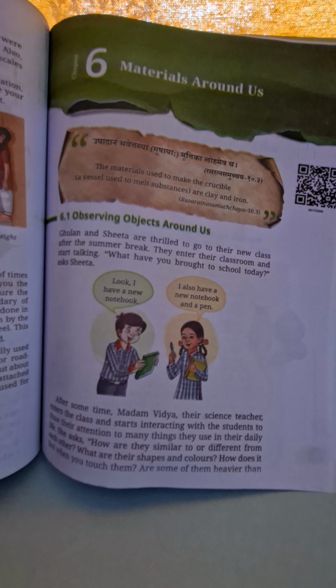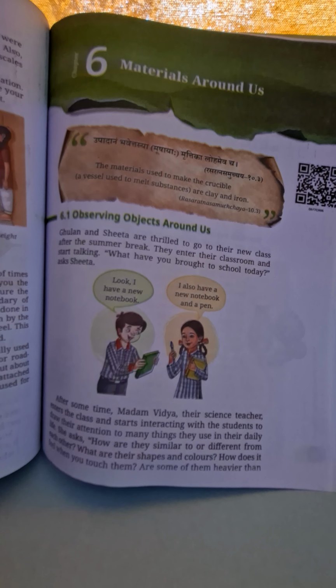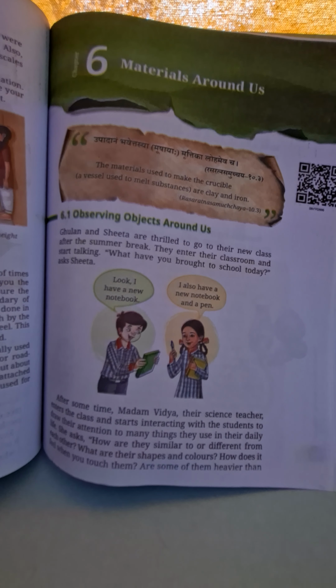Whatever we are seeing, everything is made up of something. See, in this universe there are two things. Either it is matter or it is energy. But here we are studying that whatever objects we are seeing, see this book, phone, table, chair, everything is made up of a particular type of material. So that property decides whether we have to use, say, paper for making a chair or wood for making a chair. Okay.